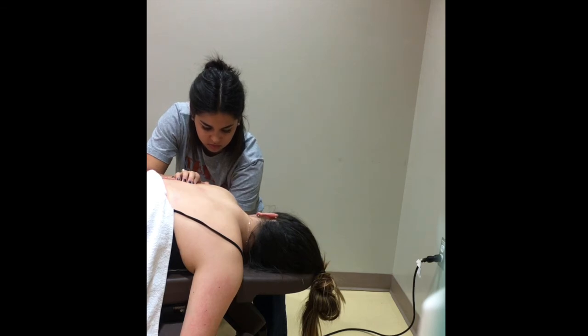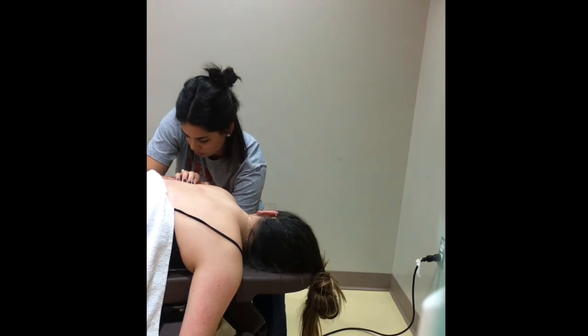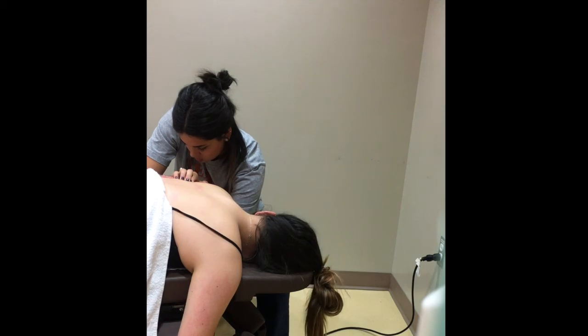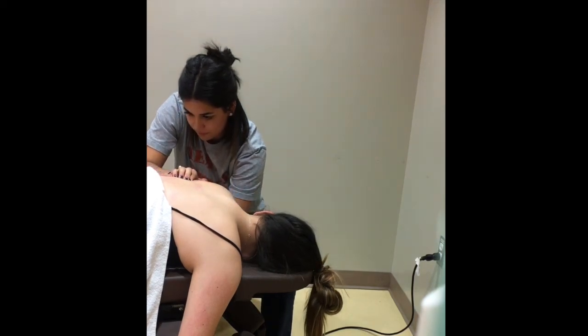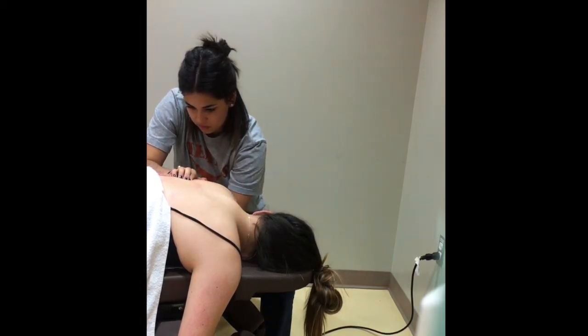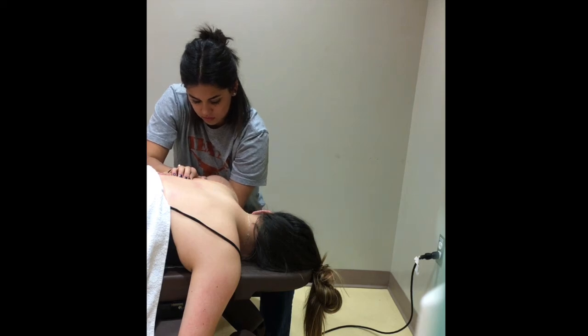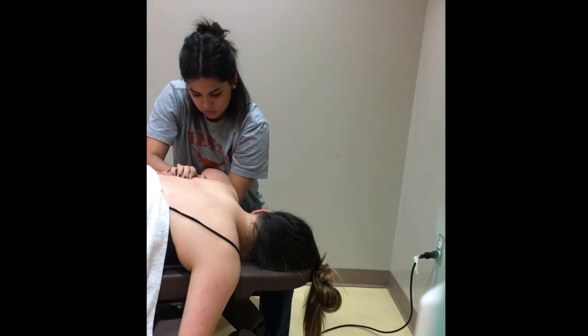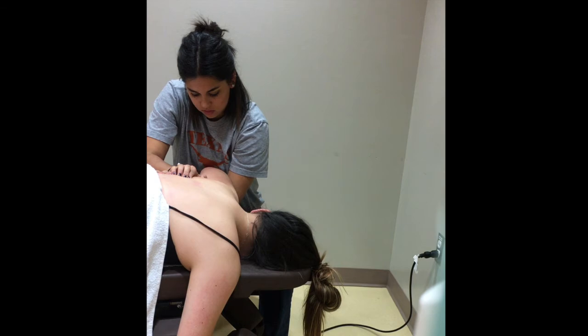Using my free hand, I apply pressure to her tender point again and slowly begin to lift my forearm to create extension and some rotation. During this time, I'm asking for patient feedback. She lets me know at what point her pain is slightly alleviated.